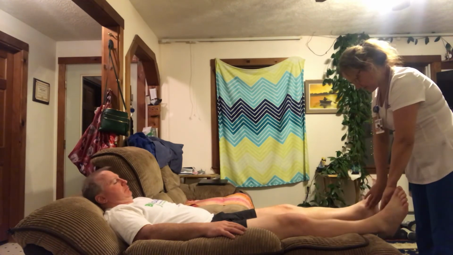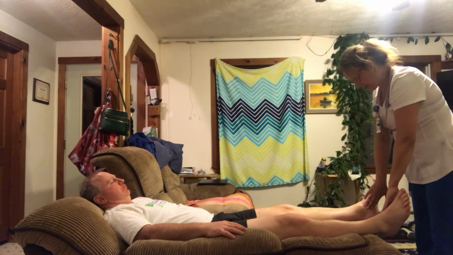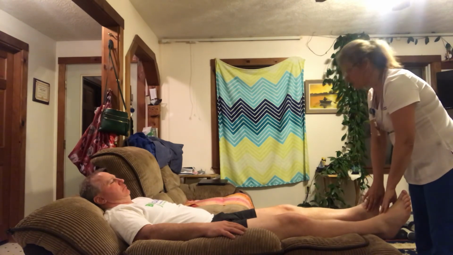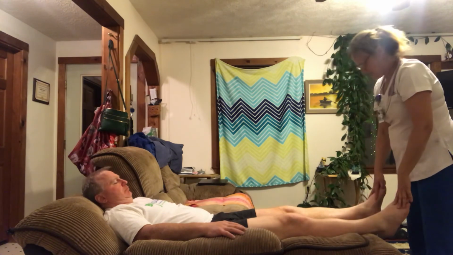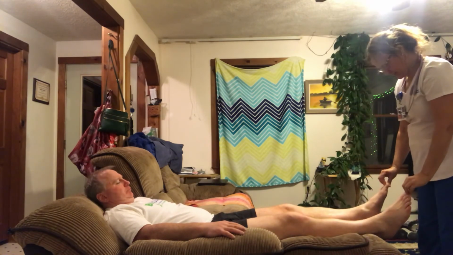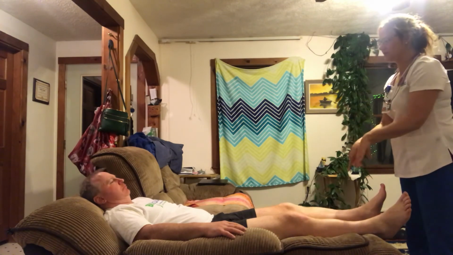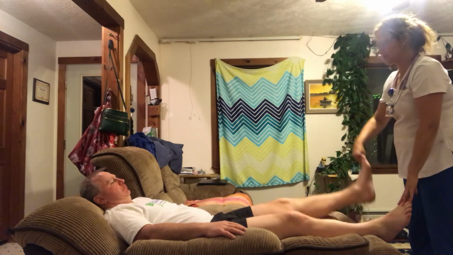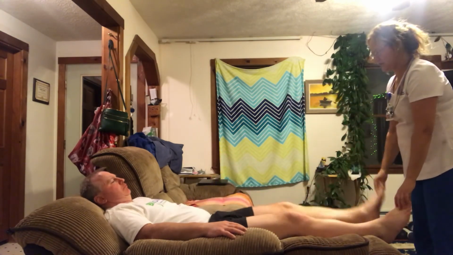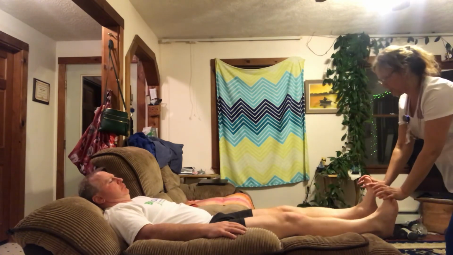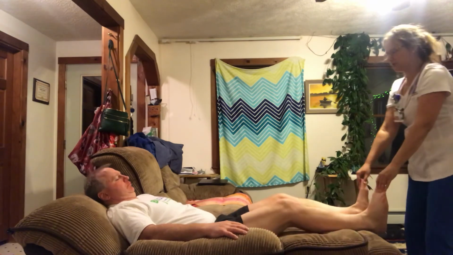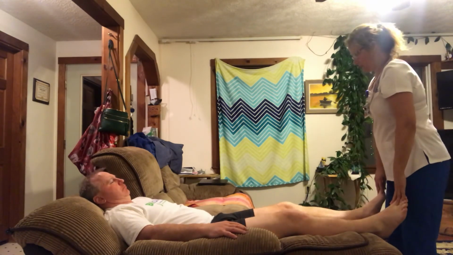I think this is the posterior tibial pulse. I think I'm supposed to check for posterior tibial edema too. Cap refill. Good. I also have you do range of motion with your legs. Good job. Okay, excellent. And push, pull, good.